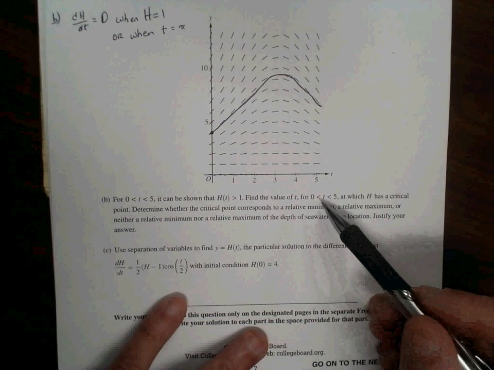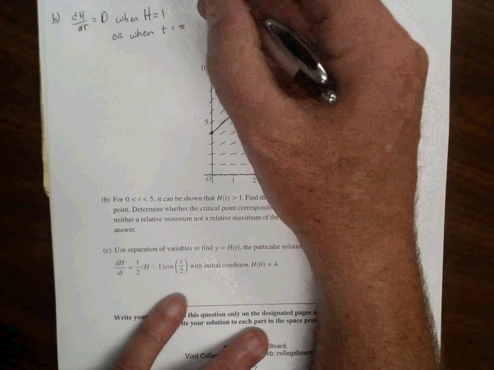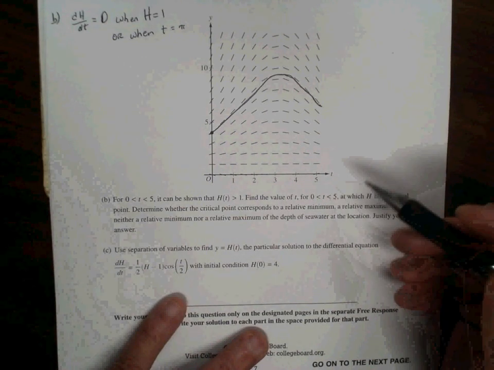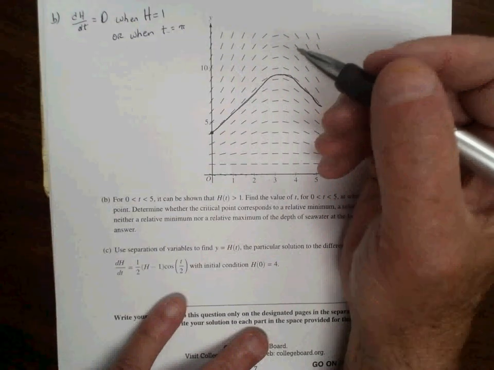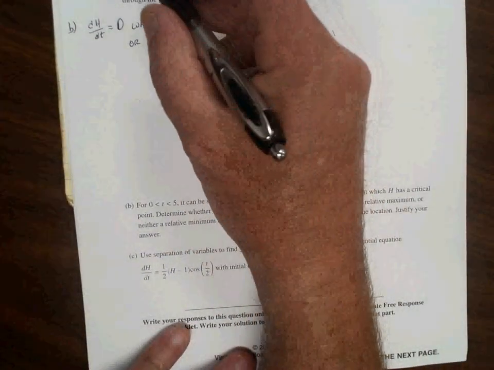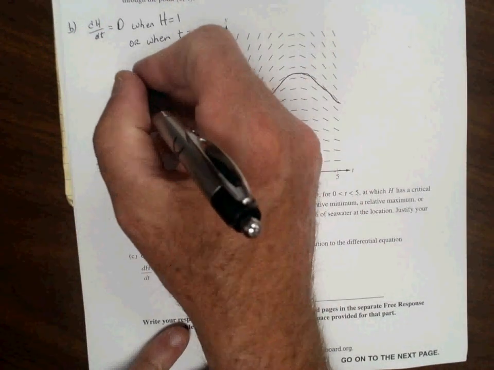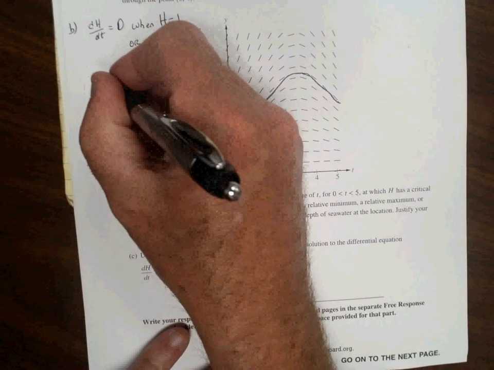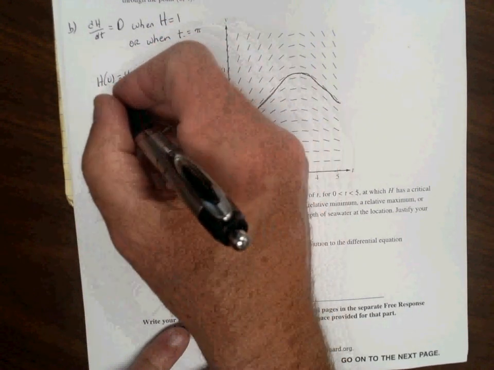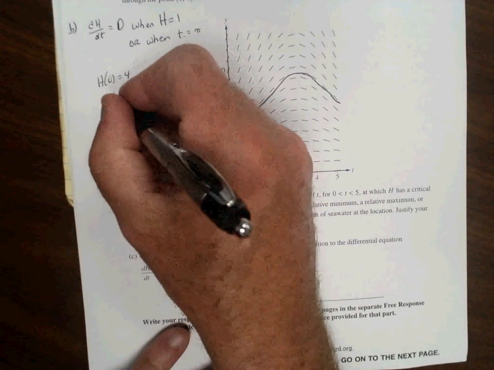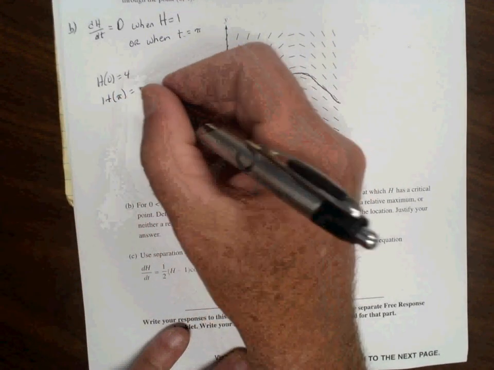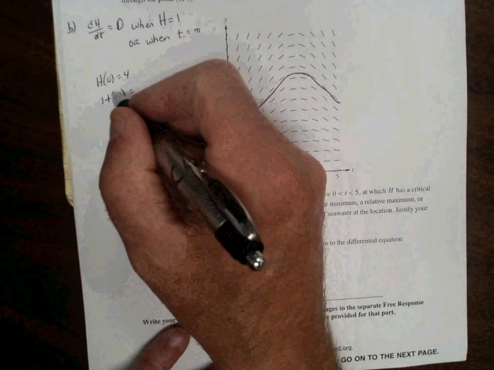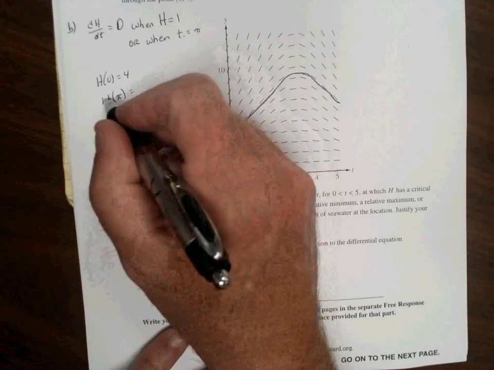It said greater than 0, right? But 2 pi is not in our interval from 0 to 5. 2 pi is greater than 5. Would you agree with that? So the only critical points are when h equals 1 and when t equals pi. So I'm going to check that out. Let's see here. H of 0 is 4. H of pi is equal to, we don't know what h of pi is. We need to figure out what's going to happen here.